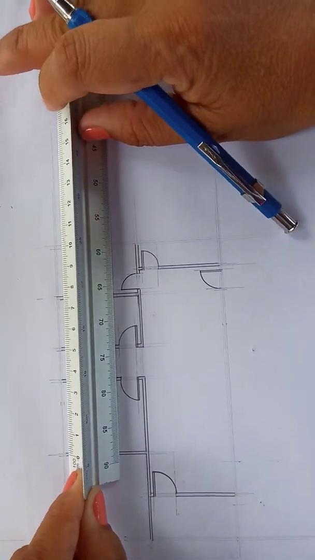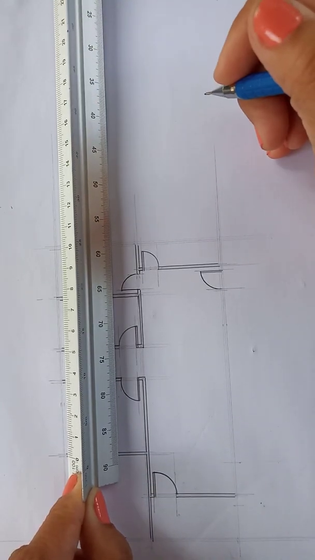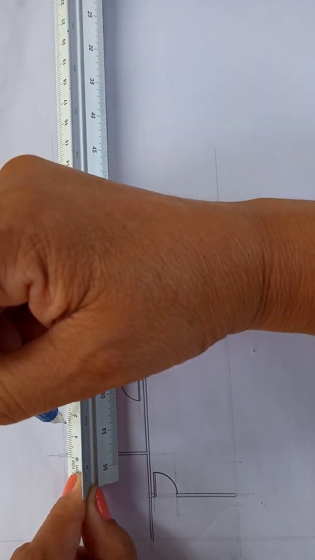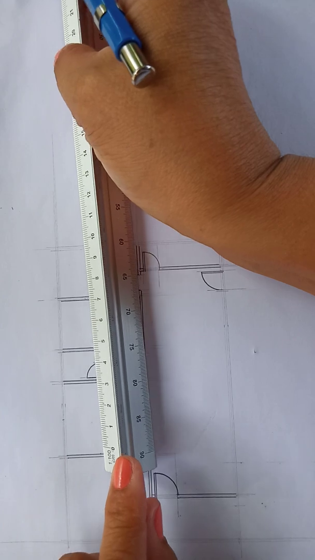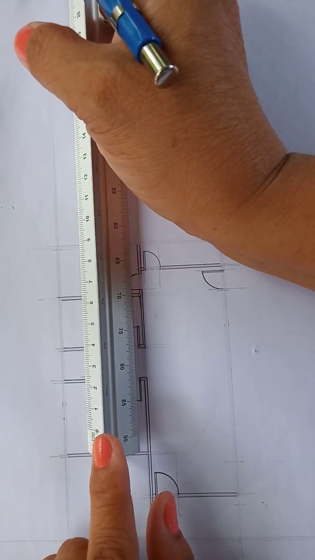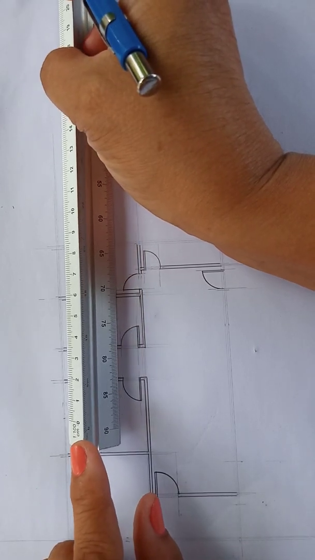For example, this one measures 3.5 meters. Half of the 3.5 meters is 1.75, so you have to mark your center. Then the panel or the measurement width of the window is 0.70 of a meter.